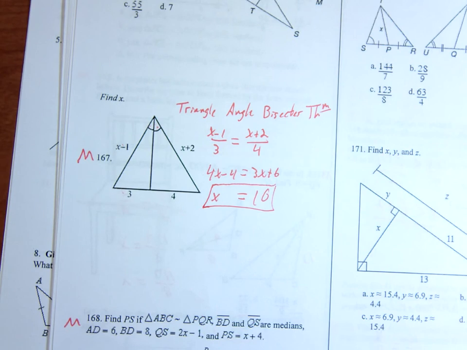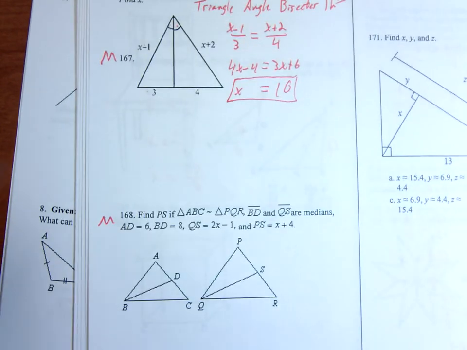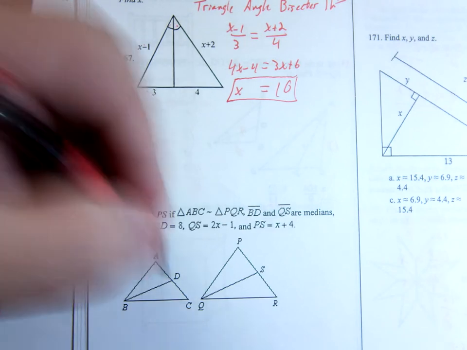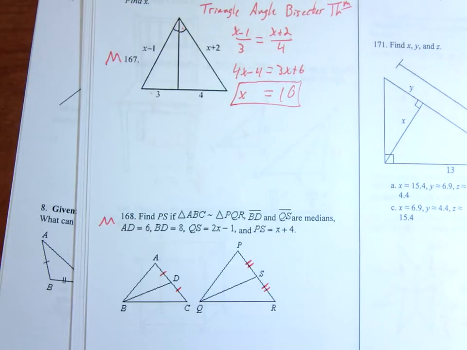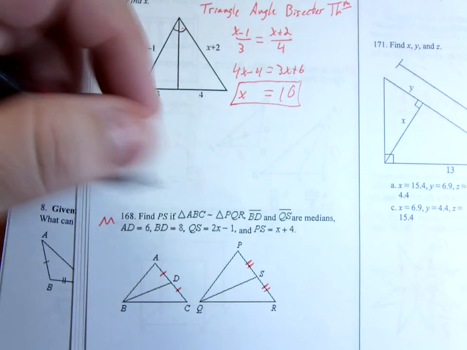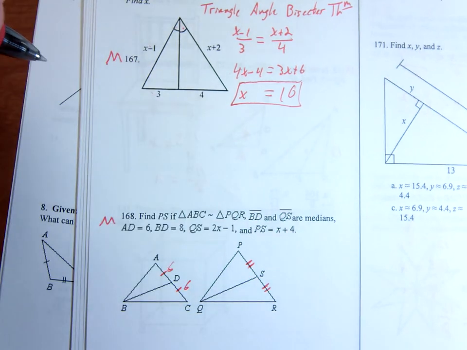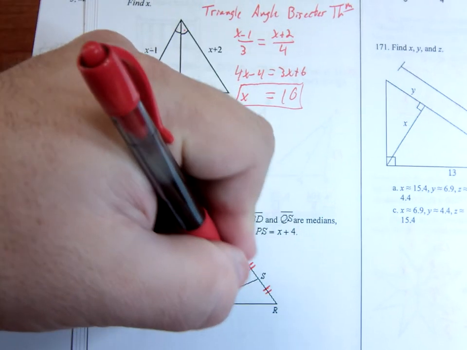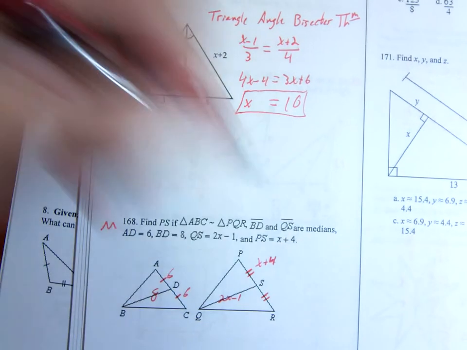All right. 168. Similar triangles again. Lovely. It says here BD and QS are medians. If they're medians, that means that D is a midpoint and S is also a midpoint. Okay, it's nice to know. It says here AD is 6, which means the other side is 6. BD is 8. QS is 2x minus 1. And PS is x plus 4. Which means the other side is also x plus 4.